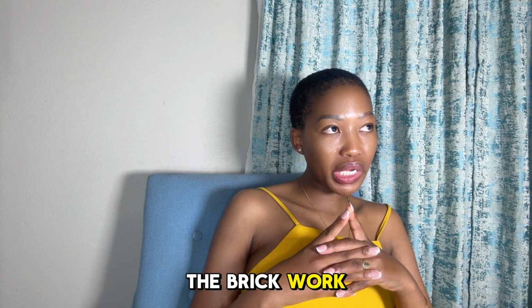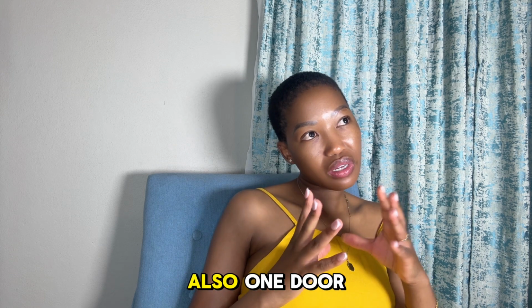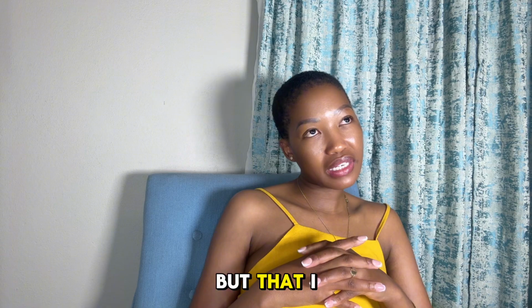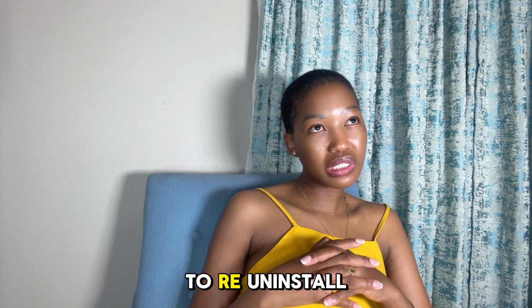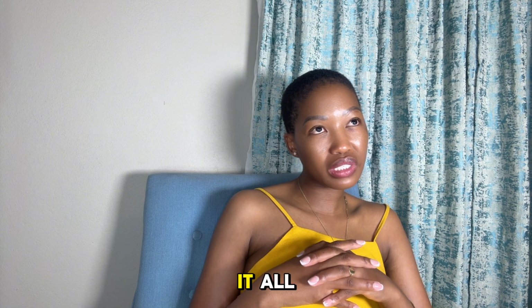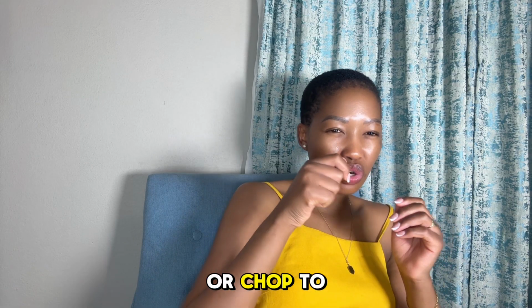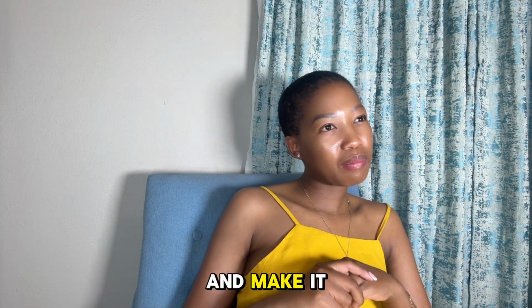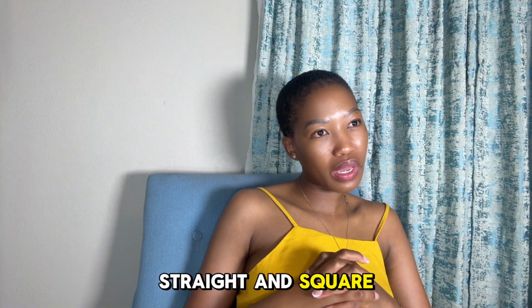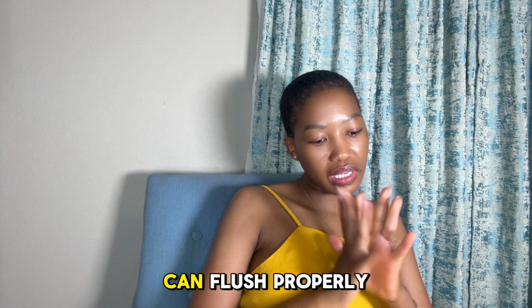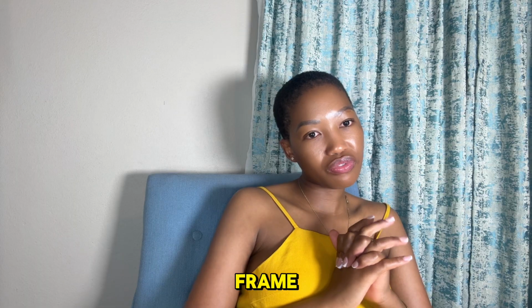The brickwork, and then there's also one door frame that they didn't put in properly, but that I think we'll have to uninstall and reinstall, or the plaster guy will have to work around it or chop to fix the corner and make it straight and square so that the plaster can flush properly with the door frame.